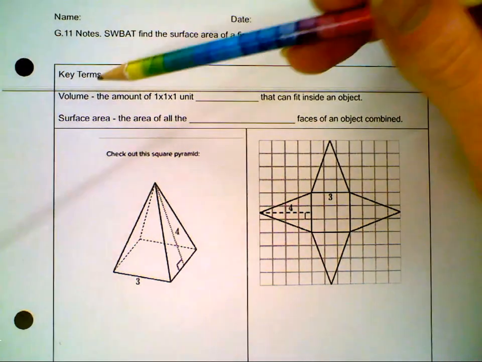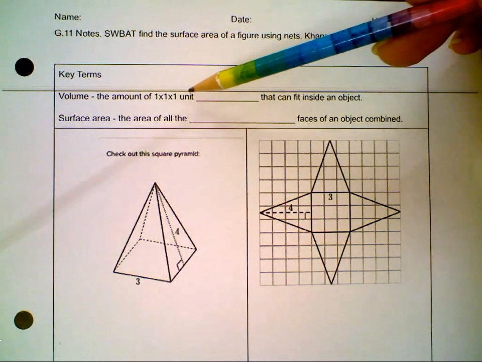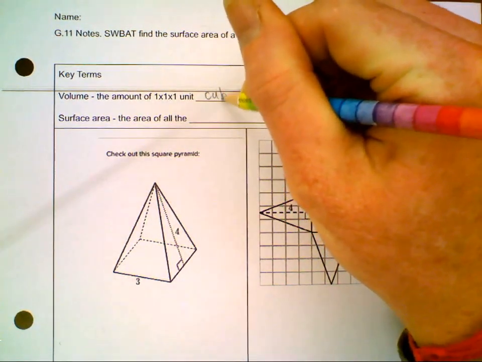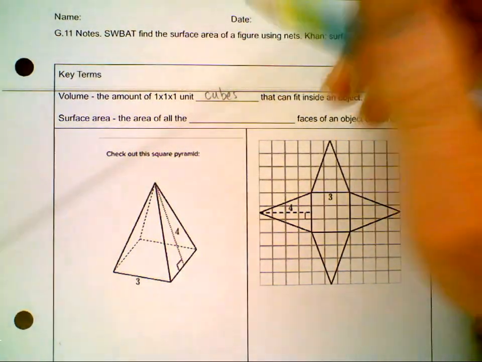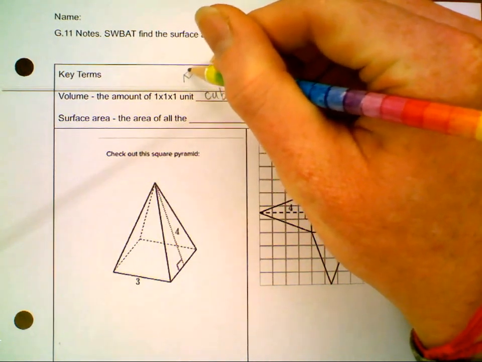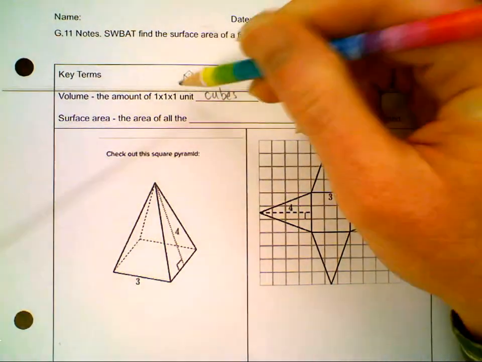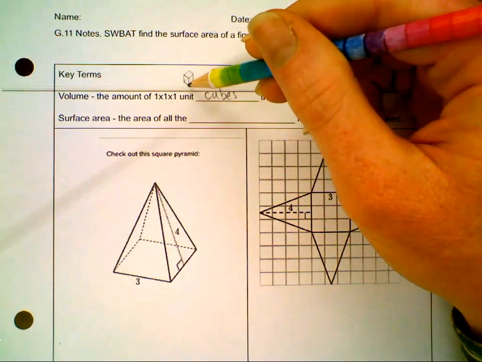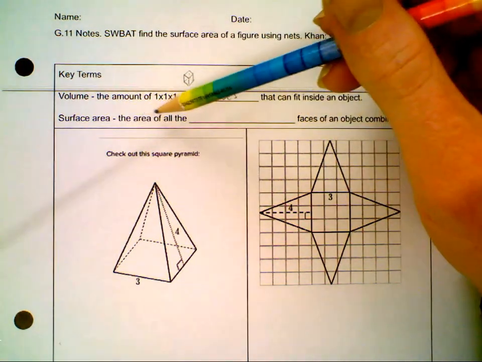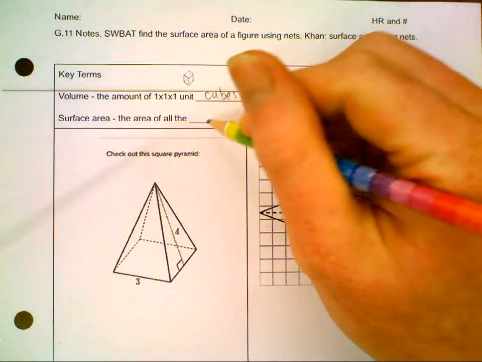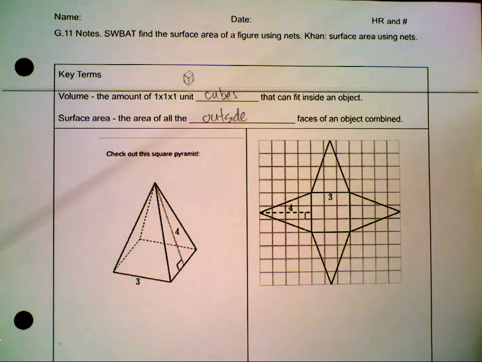Our key terms first is volume, the amount of 1 times 1 times 1 unit cubes that can fit inside an object. This just tells us that this cube is 1 times 1 times 1. So it's one height, one length, and one width. Surface area, the area of all the outside faces of an object combined. Here we have a square pyramid.